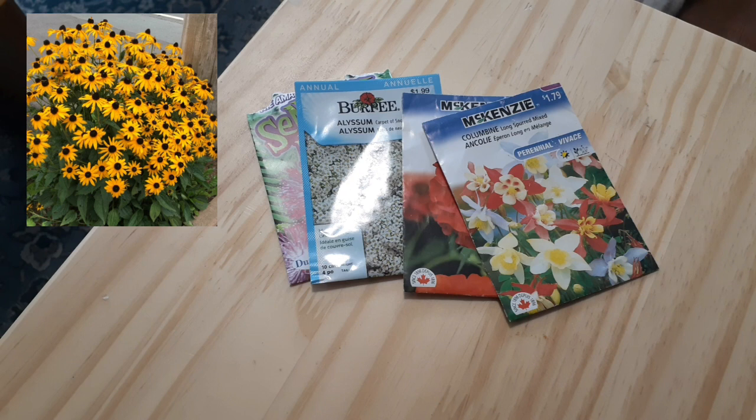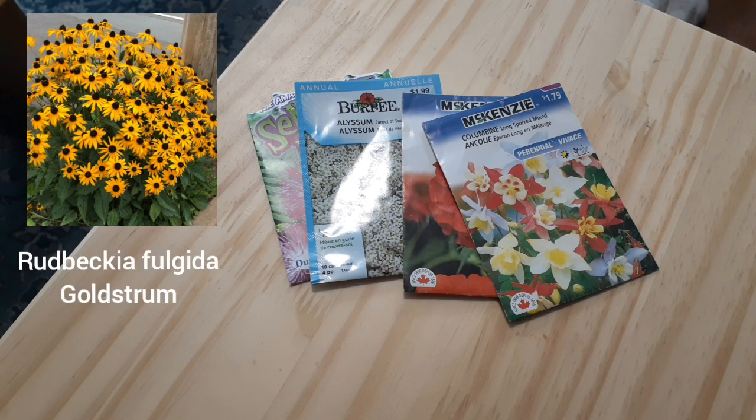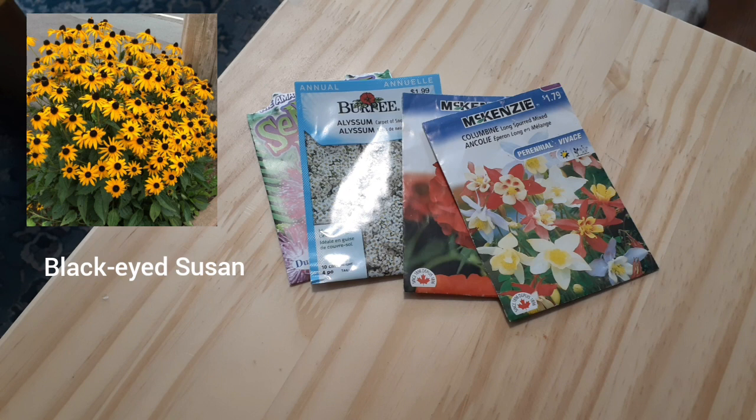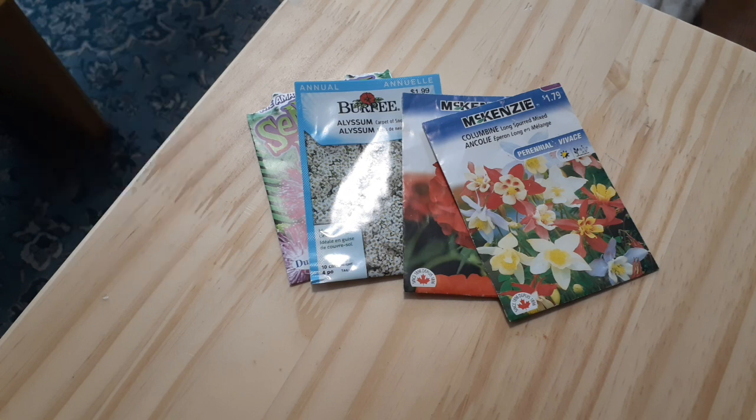There's more than one flower in the fulgida group, in the fulgida species. Then the cultivar, or the variety that I like to grow, is called Goldsturm. So Rudbeckia fulgida Goldsturm is its scientific botanical name, but calling it black-eyed Susan is fine. The genus and the species divide groups of plants.